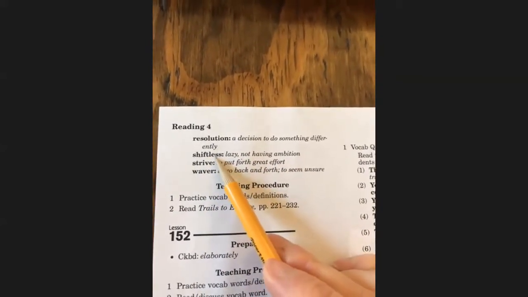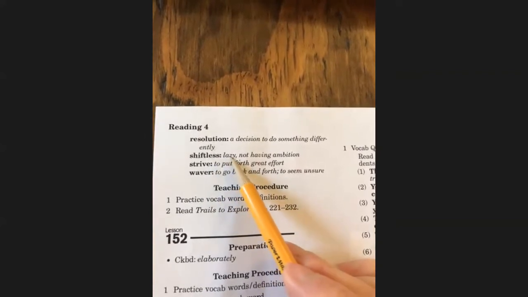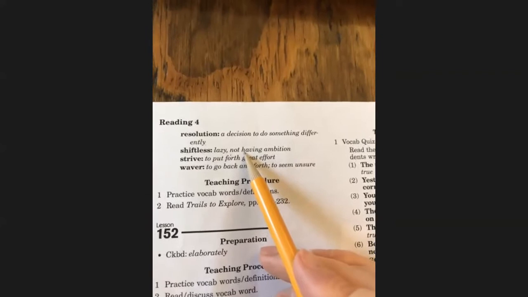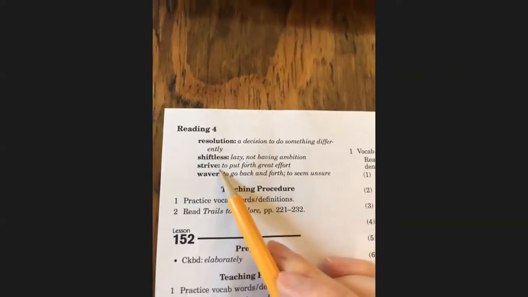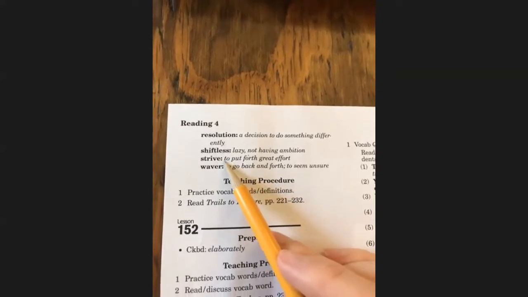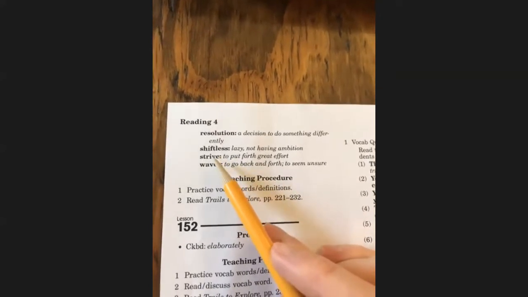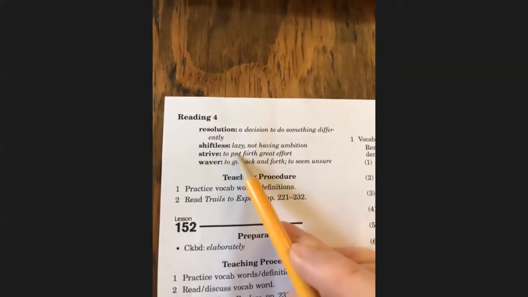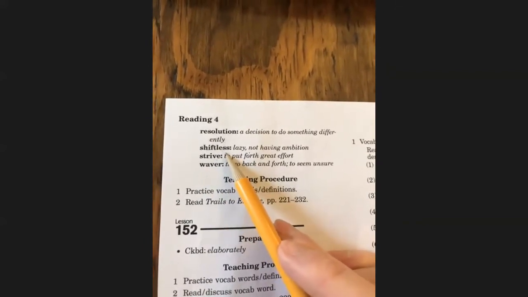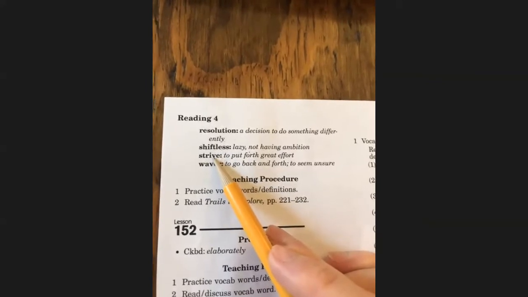The shiftless boy failed to do his chores. Strive, to put forth great effort. I will strive to do my best. I will strive to do the job well. I will strive to grow up and be whatever it is you strive to do.